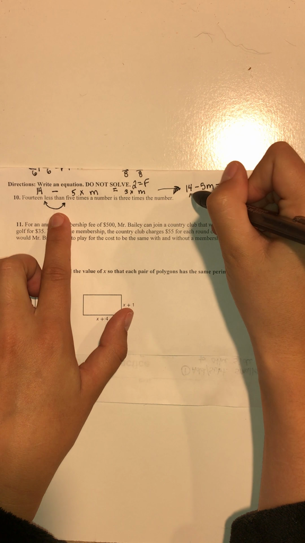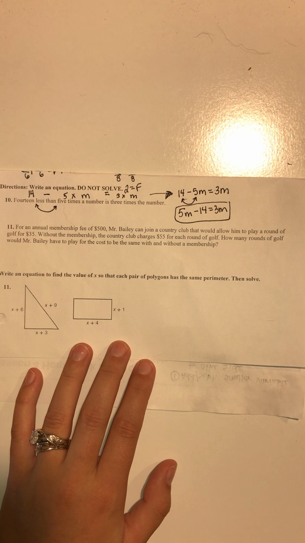Number 11, it says for an annual membership fee of $500, Mr. Bailey can join a country club that would allow him to play a round of golf for $35. Without the membership, the country club charges $55 for each round of golf. How many rounds of golf would Mr. Bailey have to play for the cost to be the same with and without the membership?